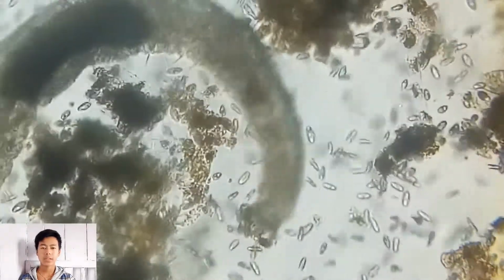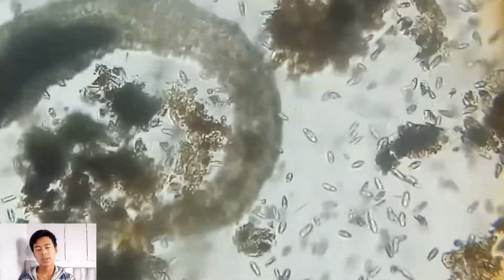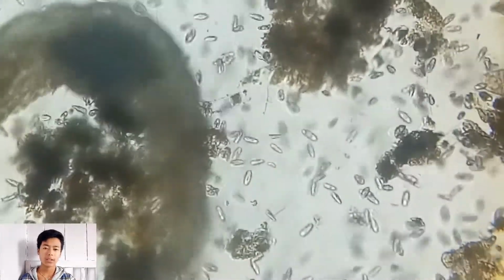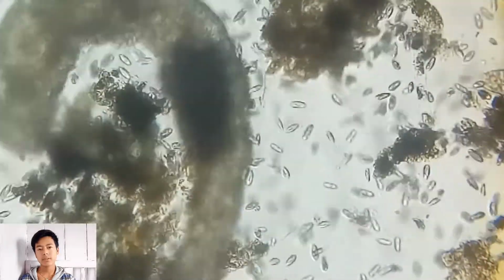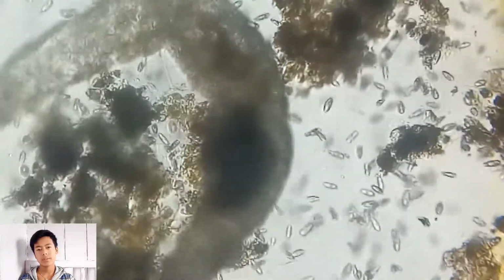So friends, as you all can see, this one drop of water has many organisms in it. So it has been like a culture of the ciliates.